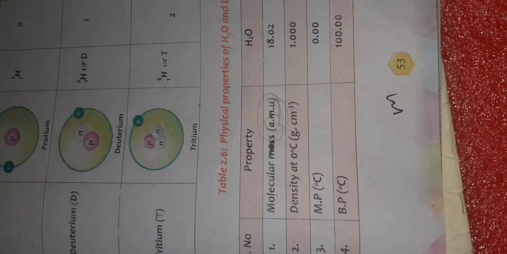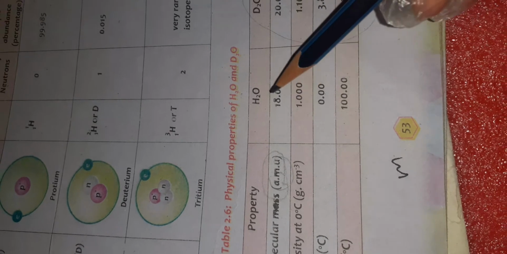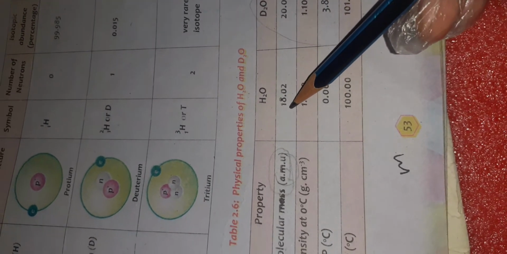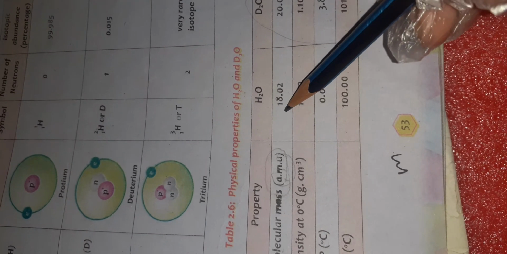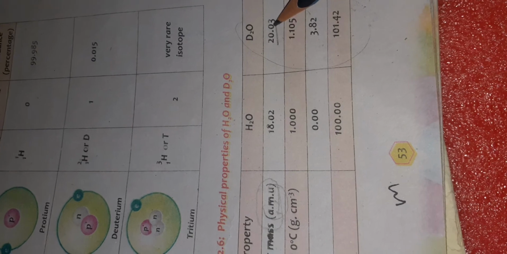Now if you look over here, a table of physical properties of water and heavy water is given to you. H2O is simple water whereas D2O is heavy water. In this case, molecular mass is usually shown in the unit of AMU, atomic mass unit. The molecular mass of water is 18.02, whereas heavy water is 20.03.